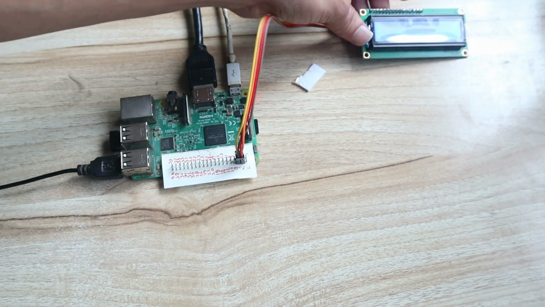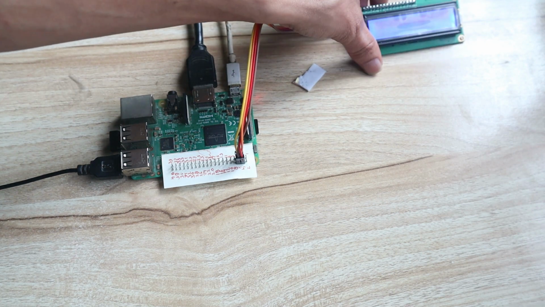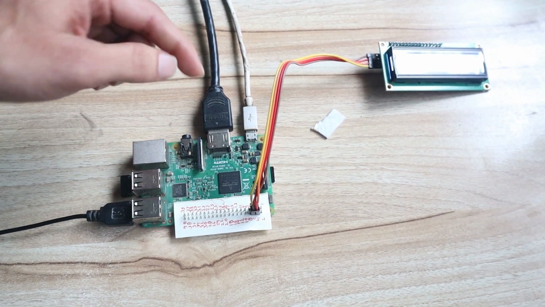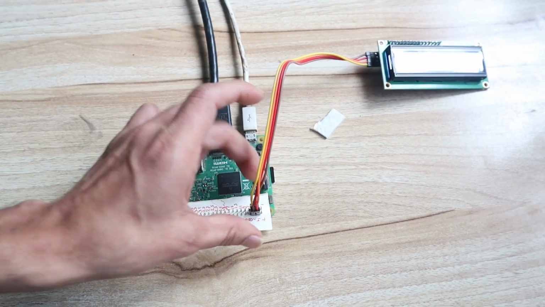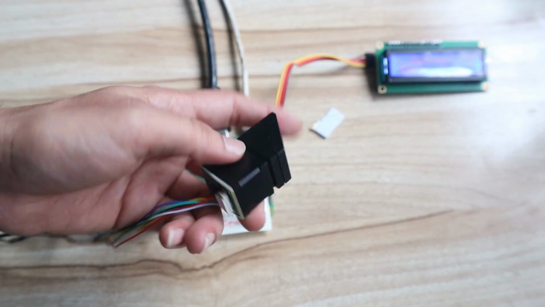So this is a very simple and easy connection, which I have connected quickly. If you want a detailed video, please watch that video, but here I just connected the 4 pins: SDA, SCL, VCC, ground, that's it. Okay, now the next part is we have to connect this fingerprint sensor module.